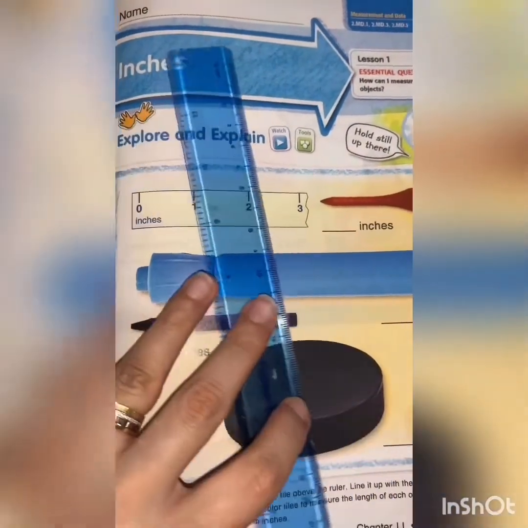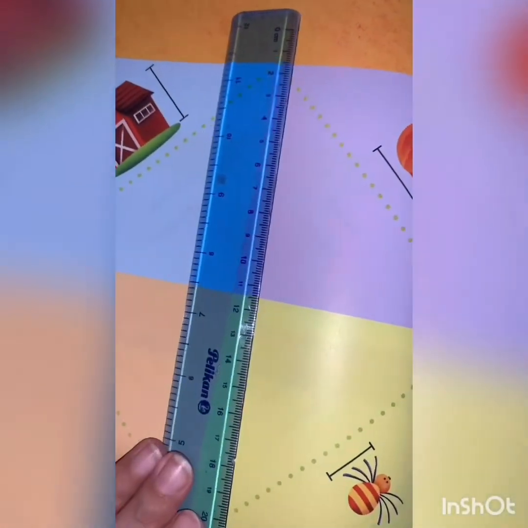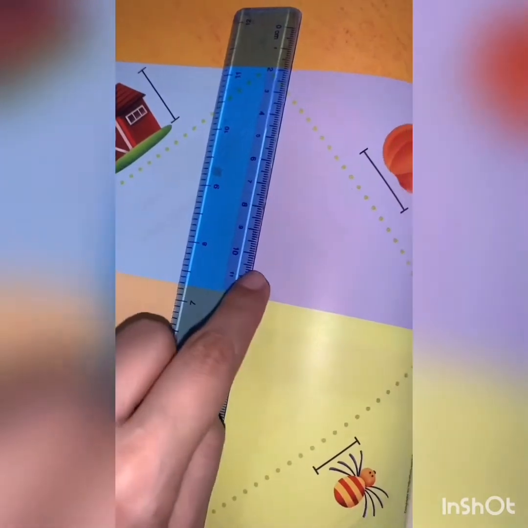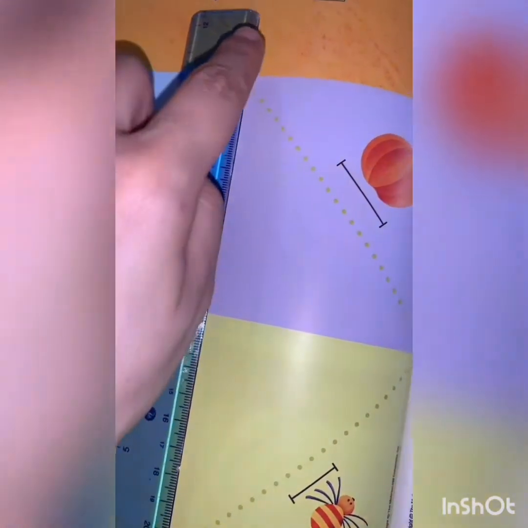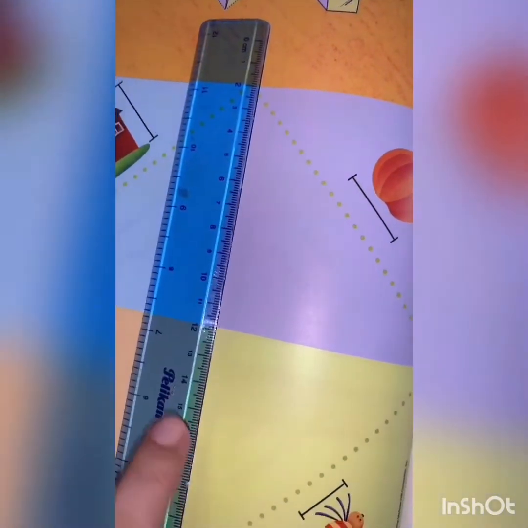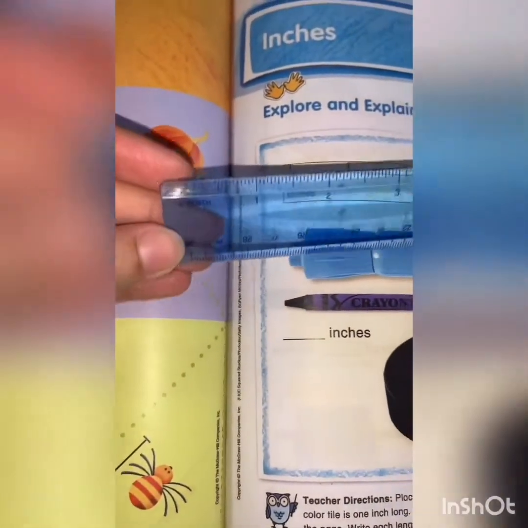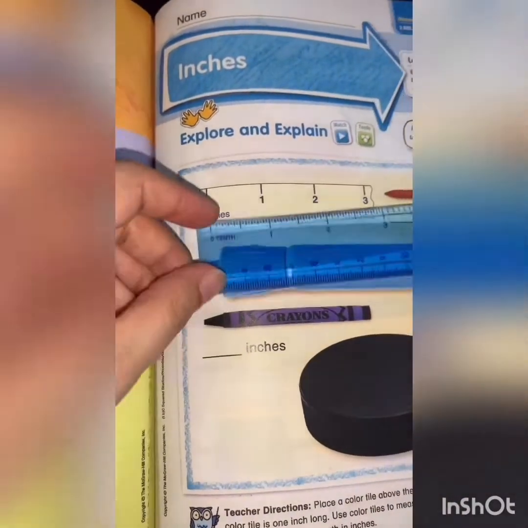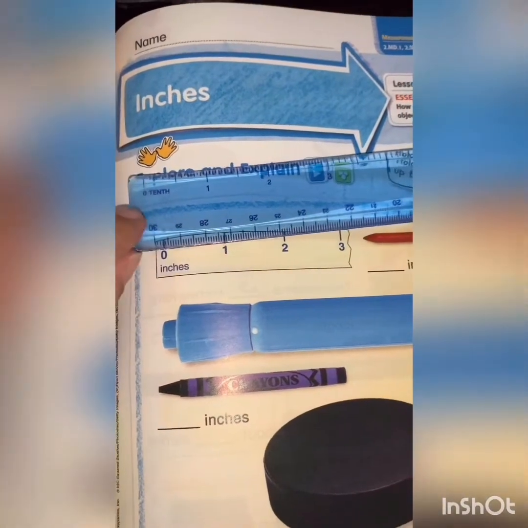And it's better to have a ruler that has two ways of measuring like this. Here we have centimeters and here we have inches. Now we will take how to measure using inches. If you have a look here in my ruler, it starts here with 0, as you see. These are the inches.